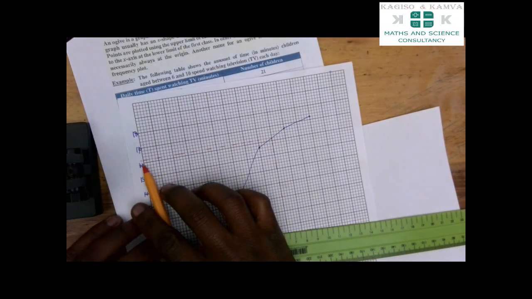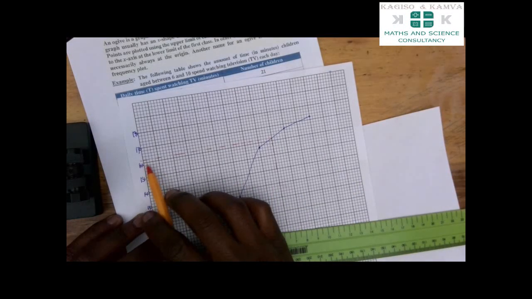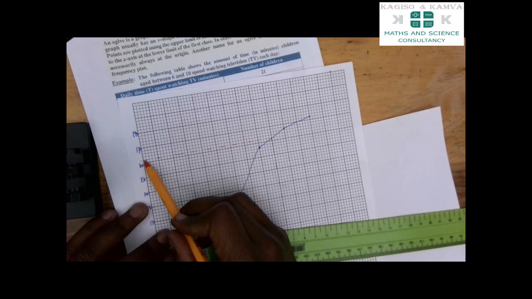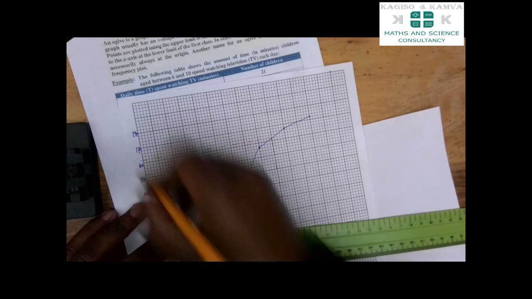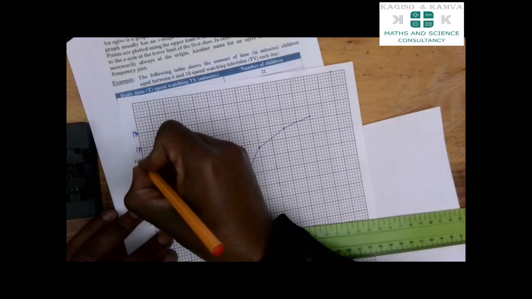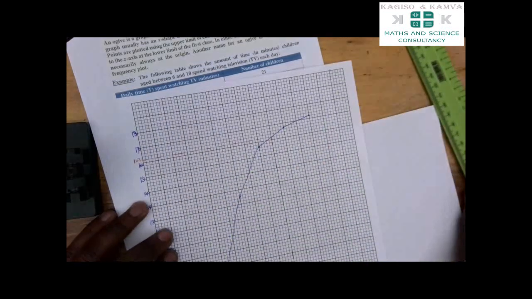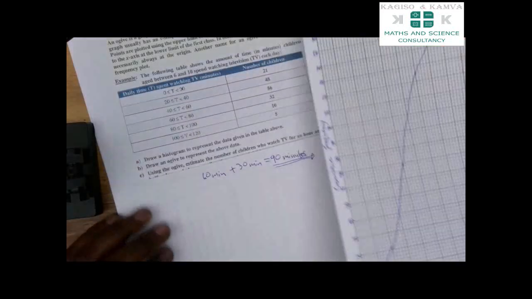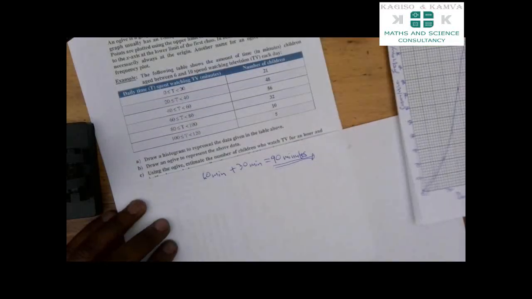So as we can see, from our ogive, that line comes out at 162, so 162, so approximately 162 learners.